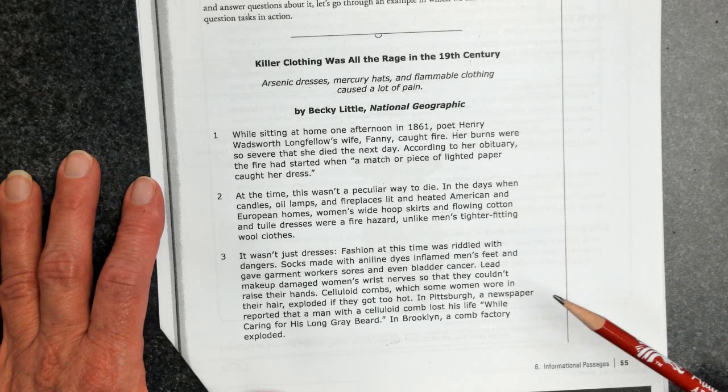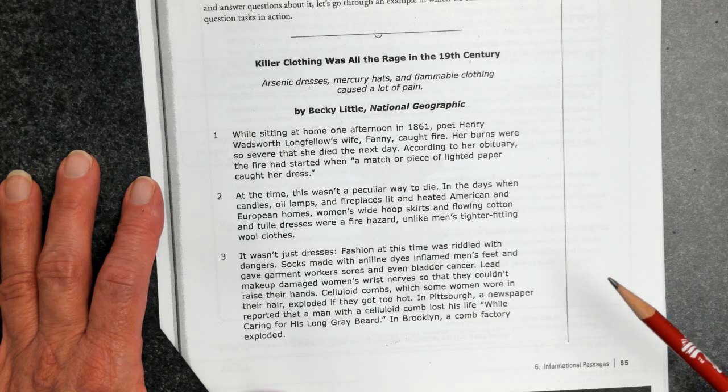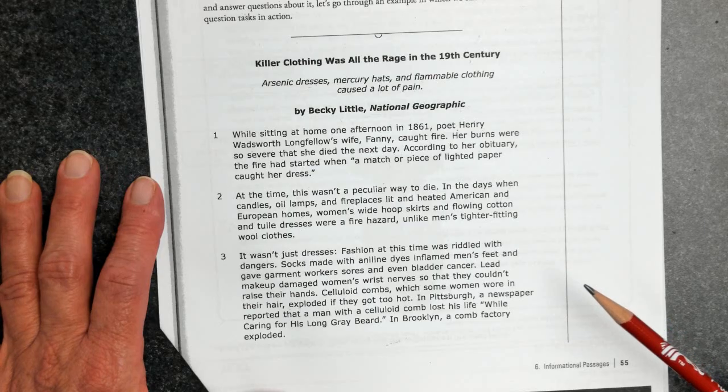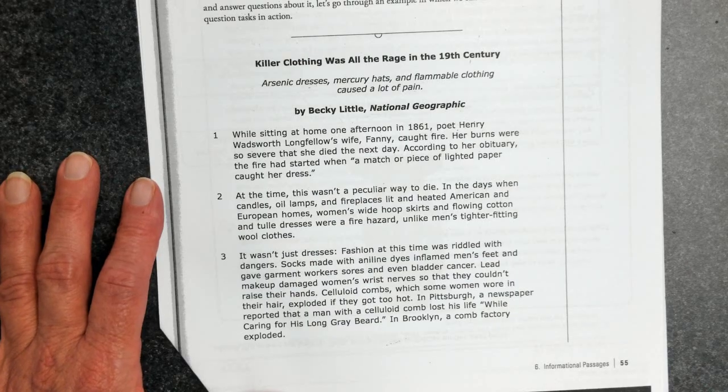Lead makeup damaged women's wrist nerves so that they couldn't raise their hands. Celluloid combs, which some women wore in their hair, exploded if they got too hot. In Pittsburgh, a newspaper reported that a man with a celluloid comb lost his life, quote, while caring for his long gray beard, unquote. In Brooklyn, a comb factory exploded.